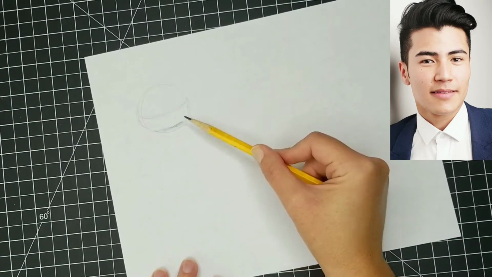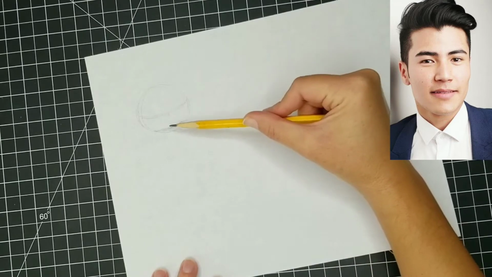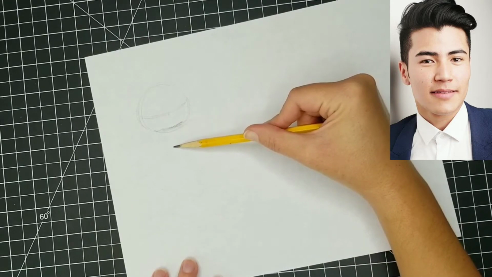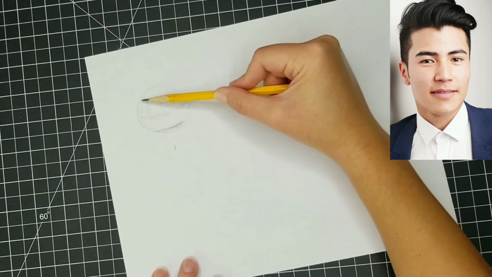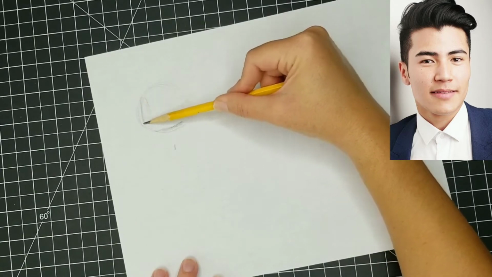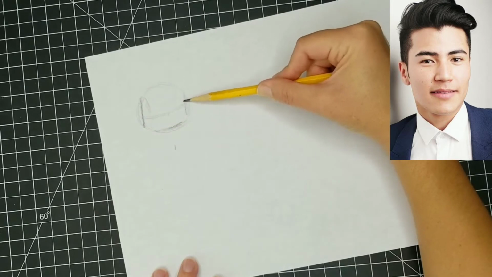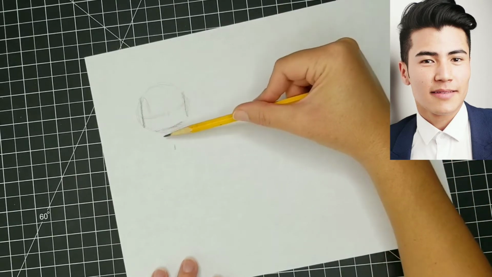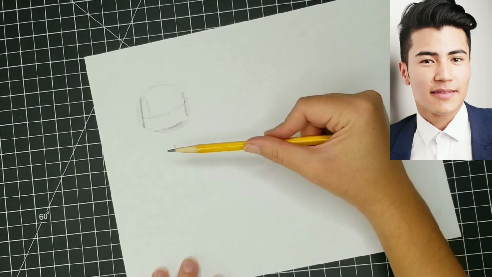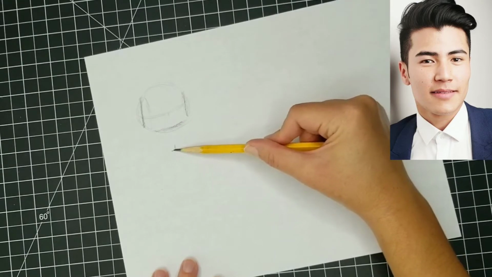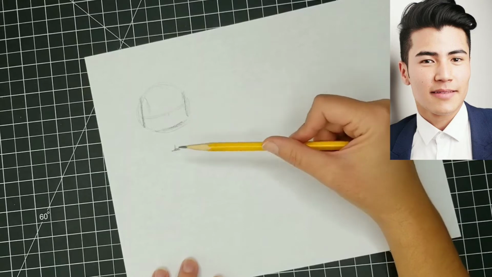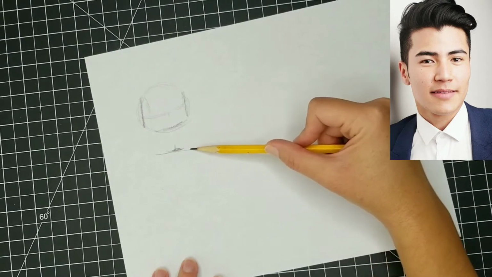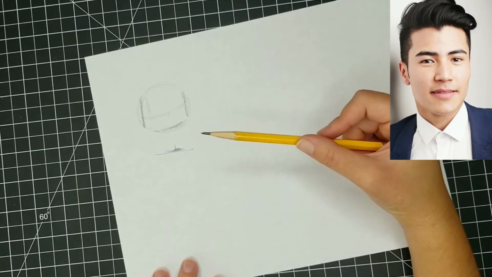Find the bottom of the sphere. Okay, so we have this distance down to here. And remember, we have to account for the fact that the side of the head does get a little bit cut off. So that's why it might look a little bit too wide at first. So you have to remember to flatten the sides of the head. I sometimes forget that.